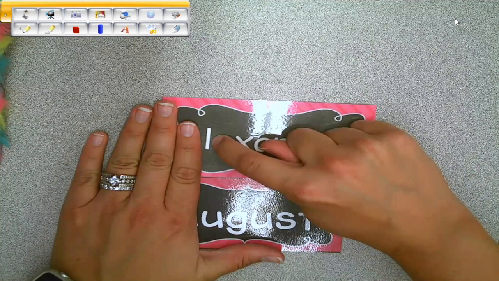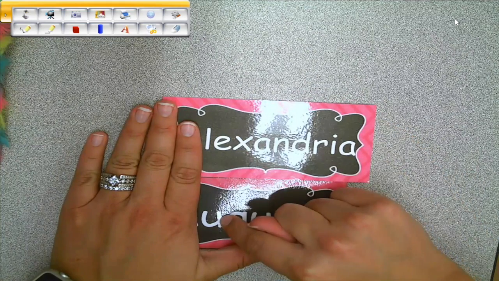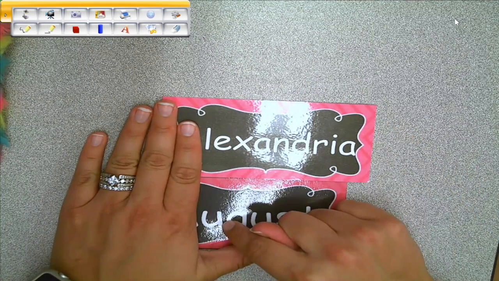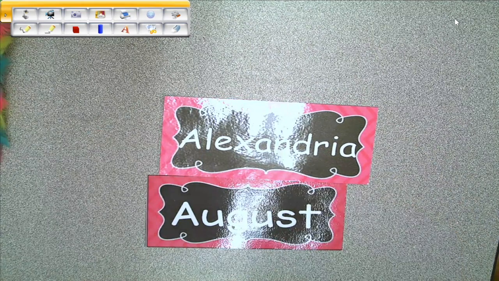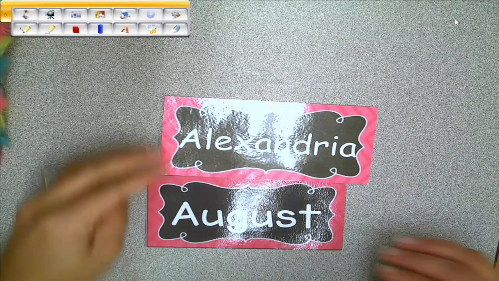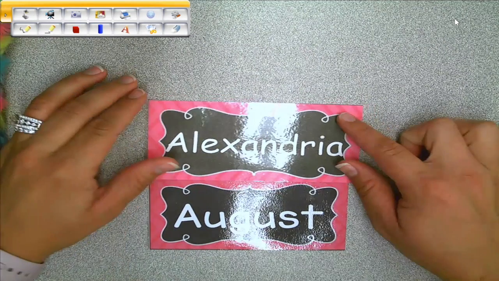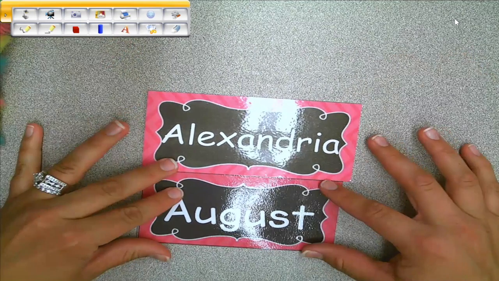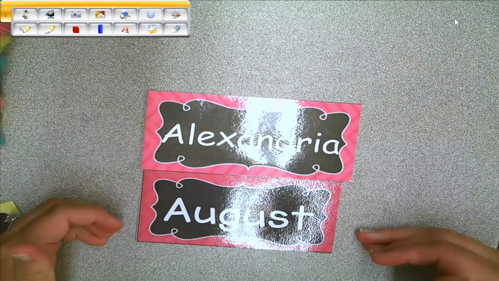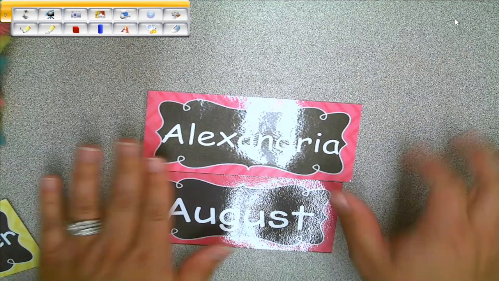So we have an L, and the second letter of August is U. So we have to then look up at our alphabet and think, what comes first, L or U? Well, let's look down. Which one comes first? If I'm saying L comes first, so that means I'm going to put Alexandria up on the word wall on top of August. Okay, because it comes first in alphabetical order.